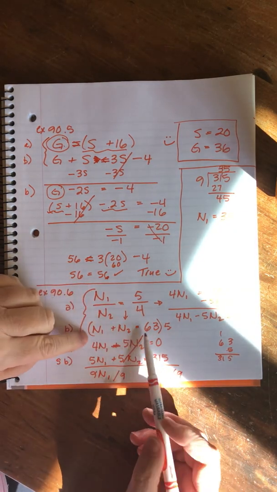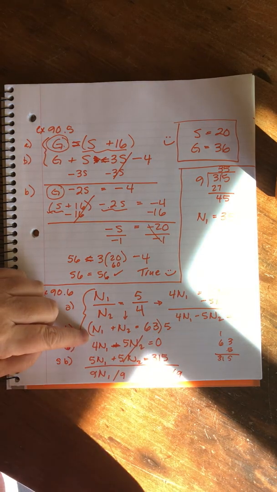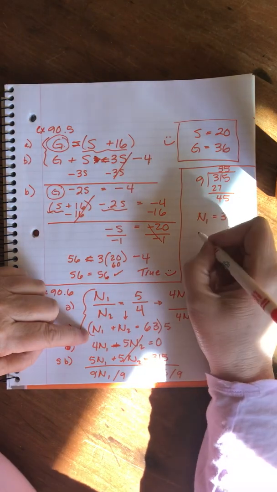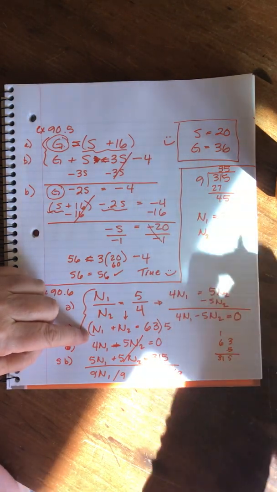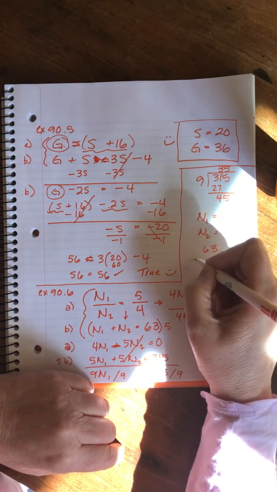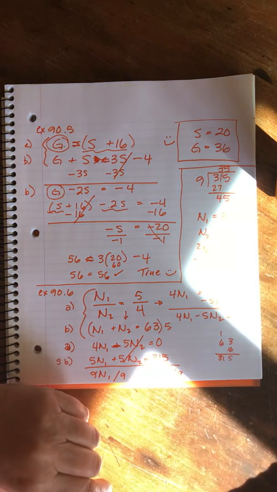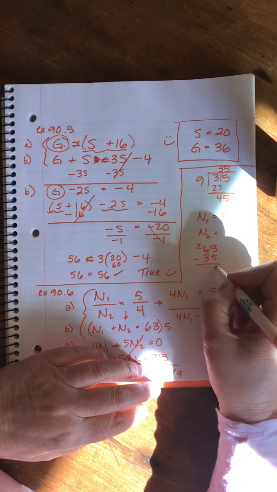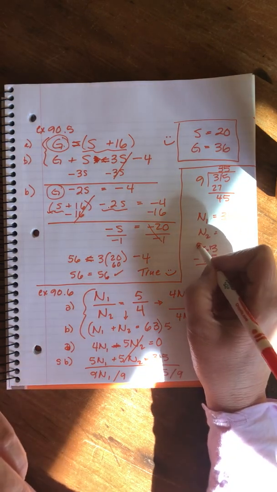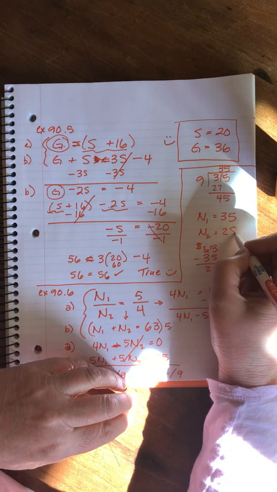Now I know that they have to add to 63. So let's just do the work right here. 63 minus 35. 8. Why did I put a 2 there? That's fine. 5 minus 3 is 2. It's because I did it in my head.